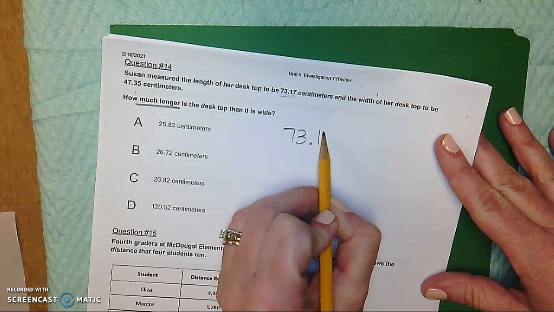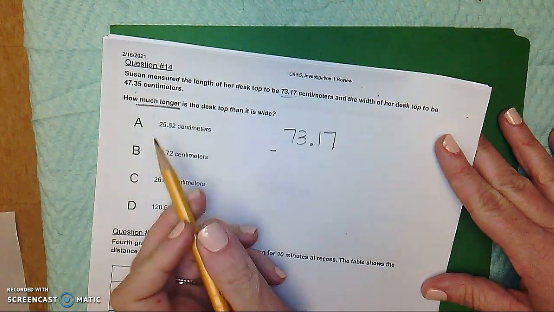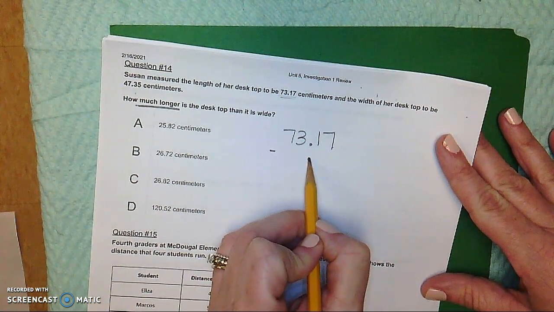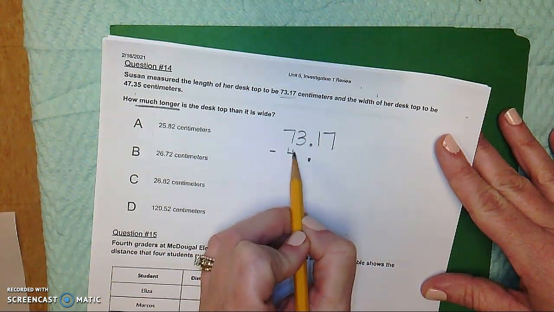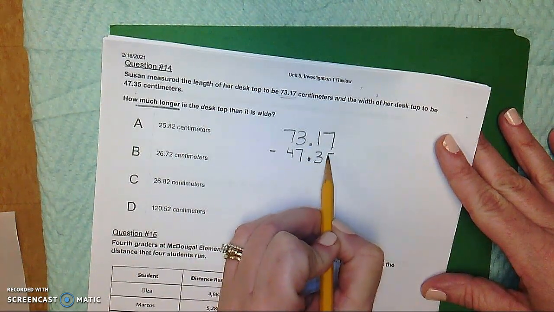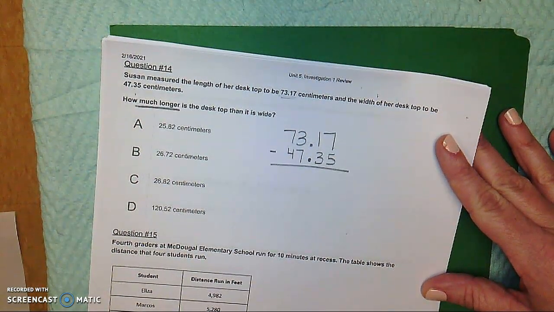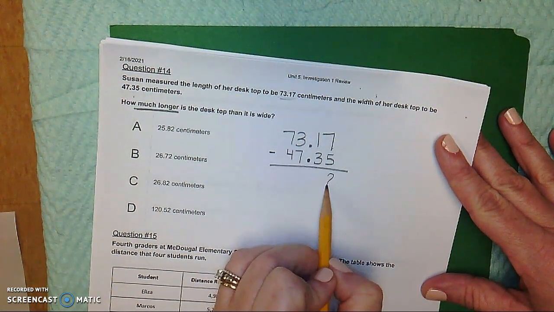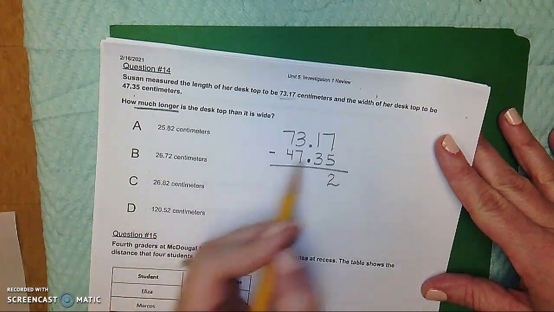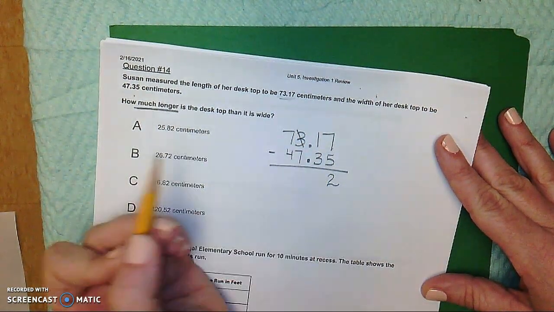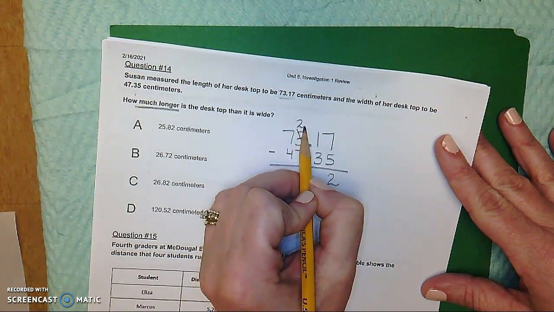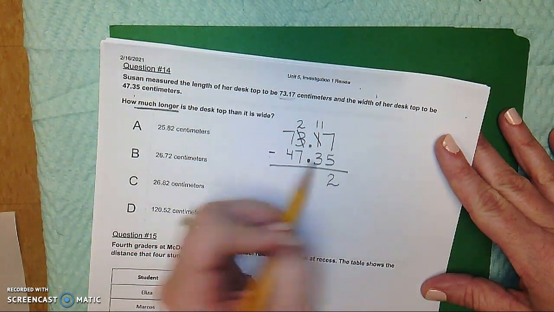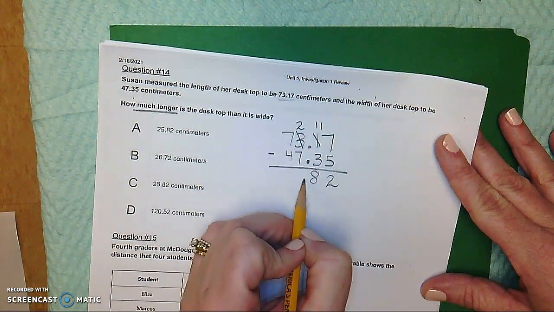So 73.17 minus, now we're going to put the 47.35 on the bottom, but we want to make sure that we line up our decimals. So in front of our decimal point, we have a 47, and behind it we have a 35. So the same thing as we always do, we want to line up our numbers, but with decimals, we want to make sure we line up the decimals. So let's subtract. 7 minus 5 is 2. 1 minus 3, oh, can't do it. So I go over here to the ones place, and I take 1 from the 3. That becomes a 2. And then I give it right here to the tenths place, and that becomes 11. Now, 11 minus 3 is 8. Now I bring down my decimal point.